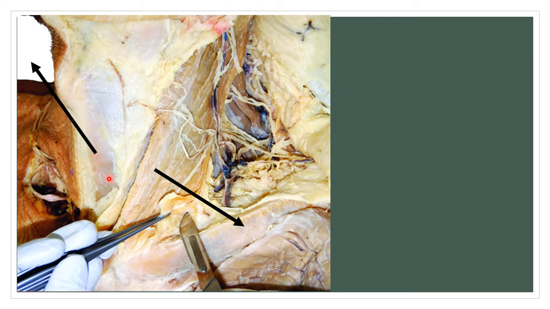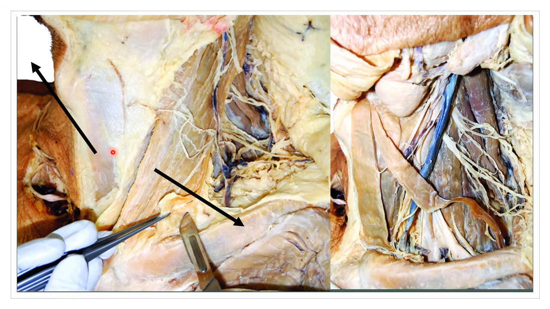This superior belly of omohyoid is covered by the investing layer of deep cervical fascia, so we are not seeing it clearly. In the next image, I am going to show you clearly. In the second picture, we can identify the superior belly of omohyoid clearly. Try to observe how the muscle fibers are running. The fibers of the superior belly of omohyoid run obliquely, and then it extends into the posterior triangle, where we can identify the inferior belly of omohyoid.